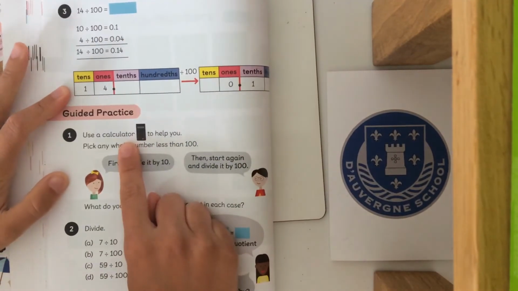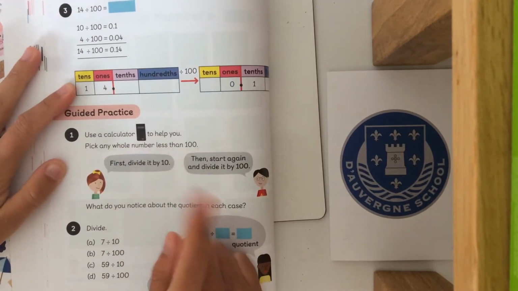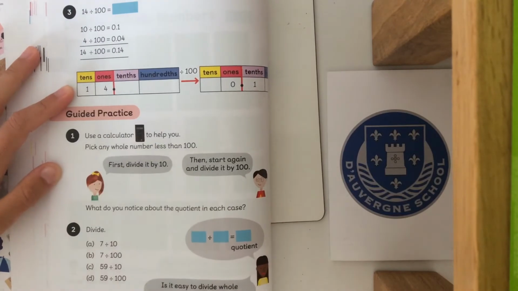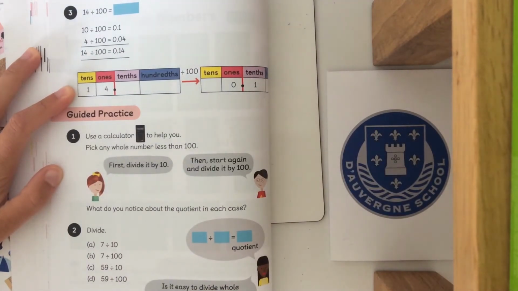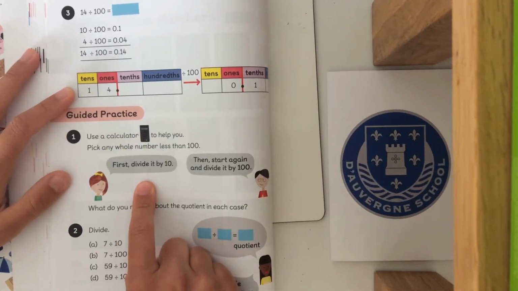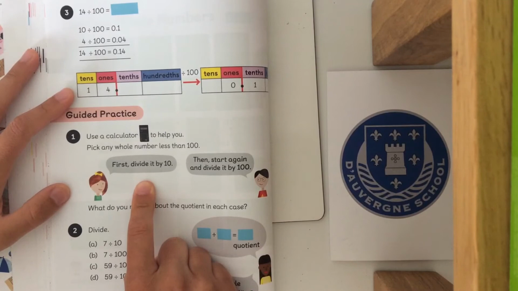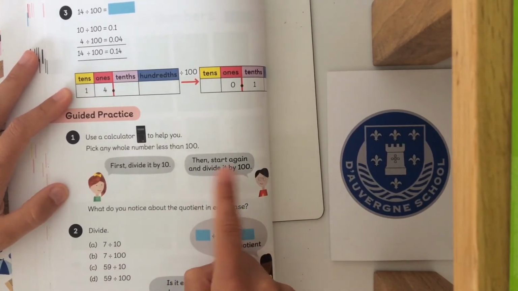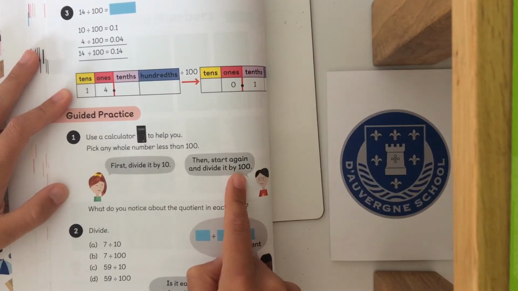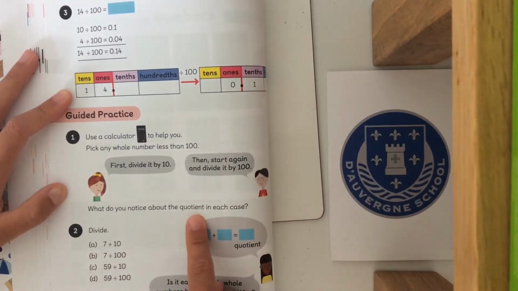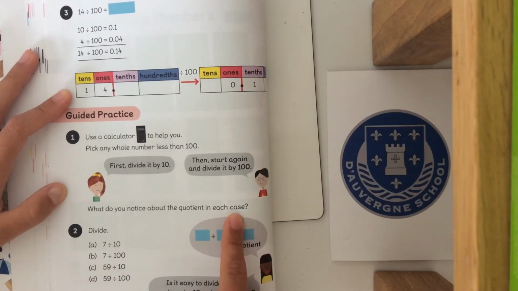Number 1 says use a calculator to help you, but I don't think you need to use a calculator. Okay, so just ignore that bit for now. I want you to pick any whole number that's less than 100. Any whole number. First thing you're going to do with that number is divide it by 10, and write the answer. Then you're going to start again with that number and divide it by 100 instead. Okay, and I want you to think about what you notice about the quotient in each case.